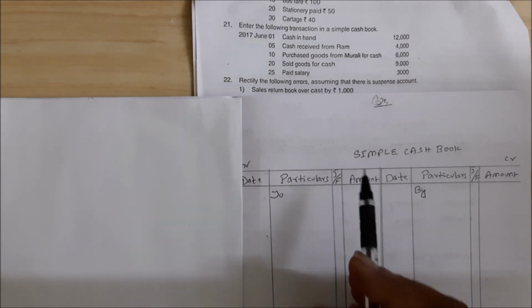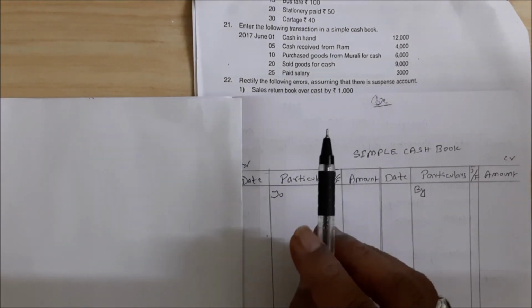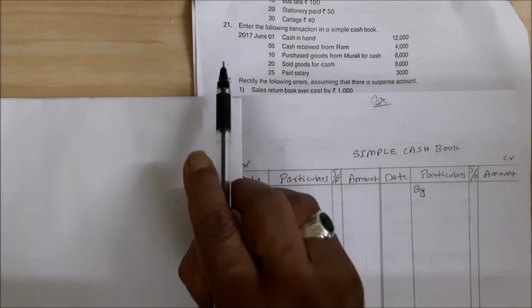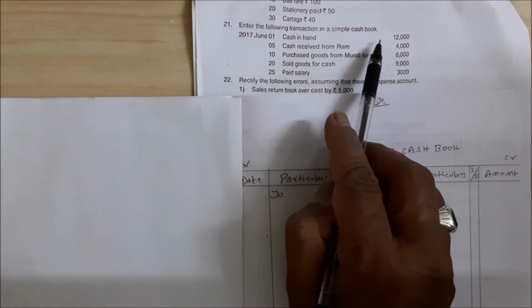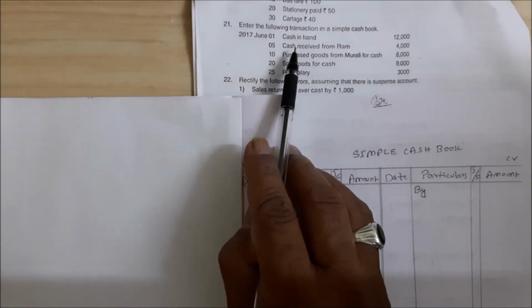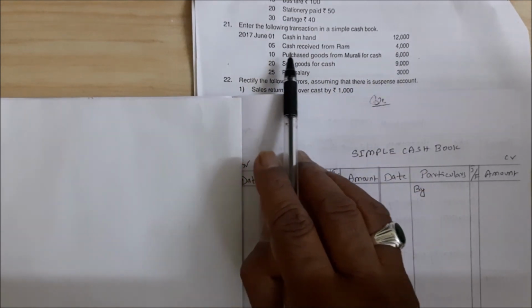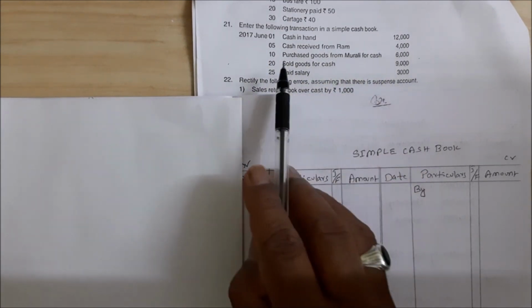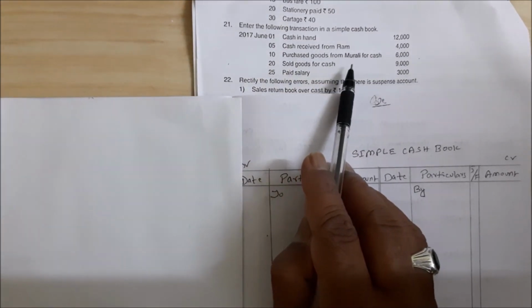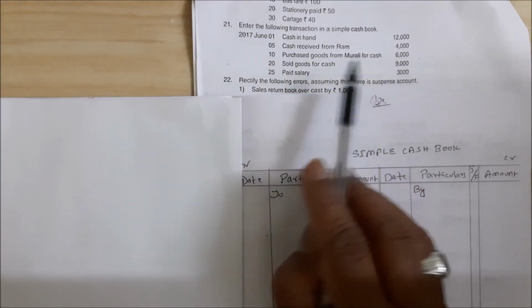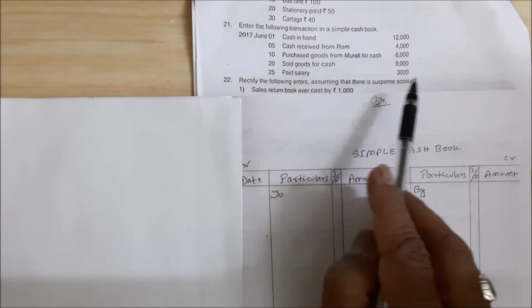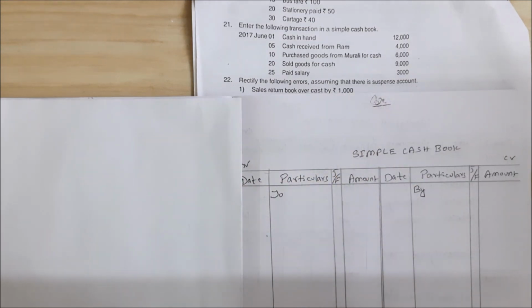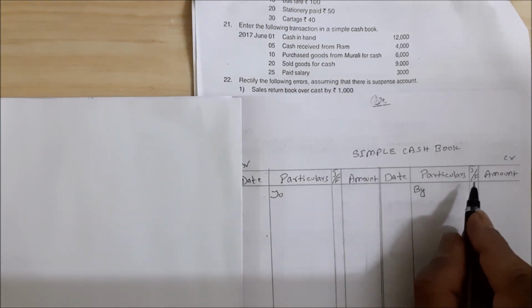Okay students, now we will solve the next question for 6 marks of 2018, that is 21st problem. I hope you can see. Enter the following transactions in a simple cash book. 2017 June 1st, cash in hand 12,000. 5th June, cash received from Ram 4,000. 10th, purchased goods from Murali for cash 6,000. 20th, sold goods for cash 9,000. 25th, paid salary 3,000. Remembering the journal entries, straight away I will enter those transactions in the simple cash book.